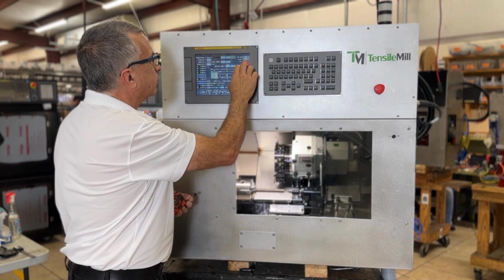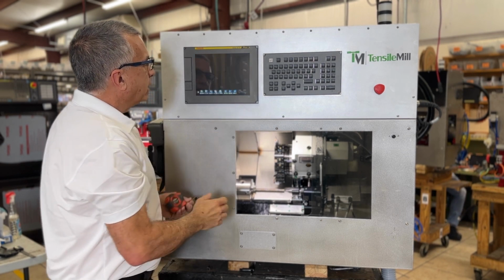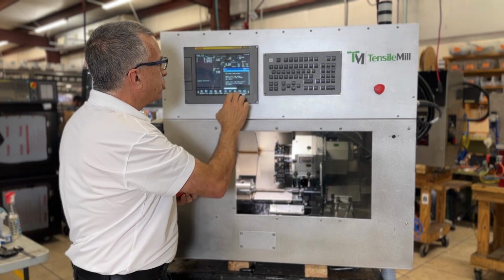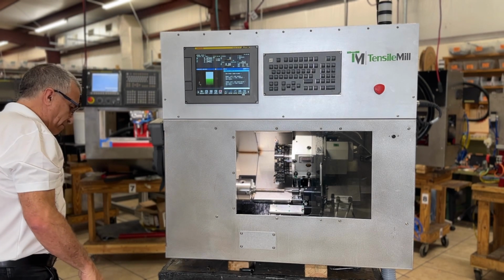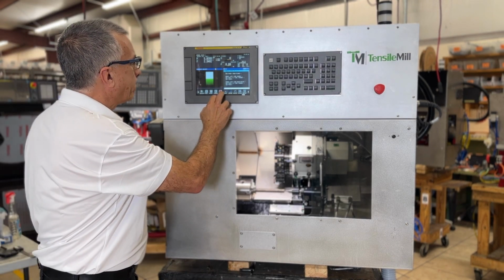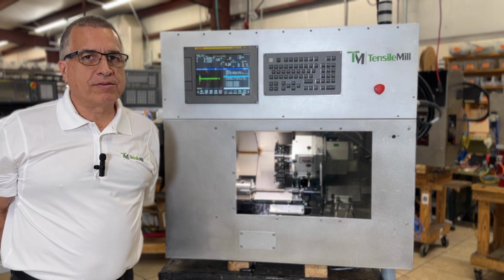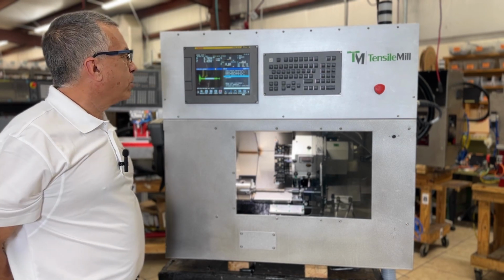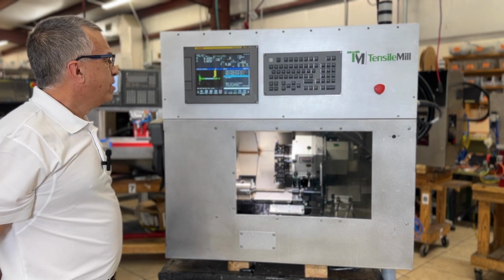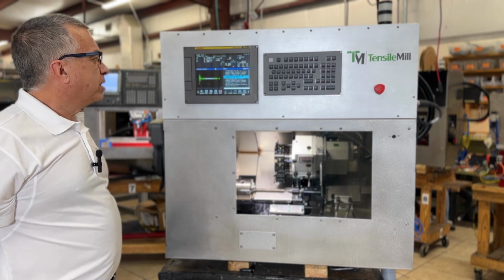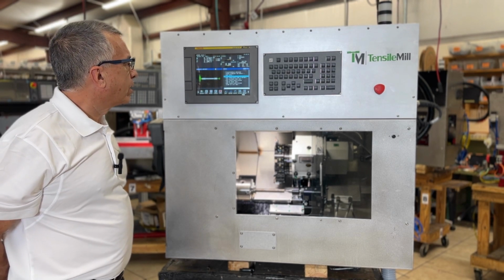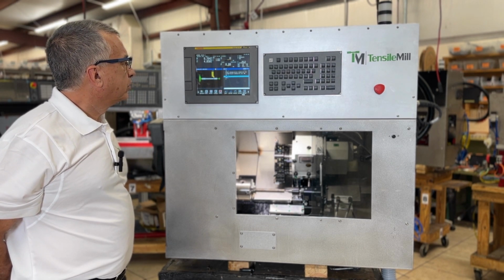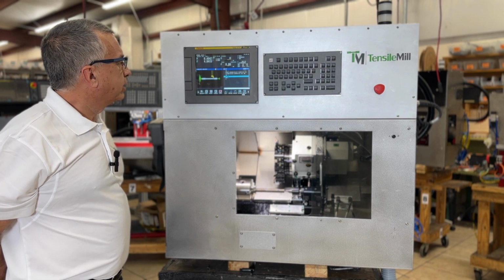Okay. Activate the program. I can simulate it again if I want to show what's happening. Always simulate it several times. We want to make sure what we're doing, especially the first part we do. After we're doing production, that is not necessary. I can see everything is okay.